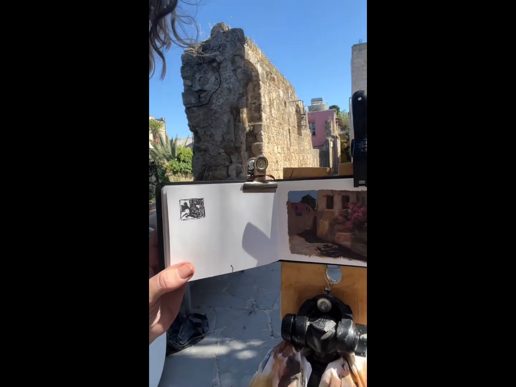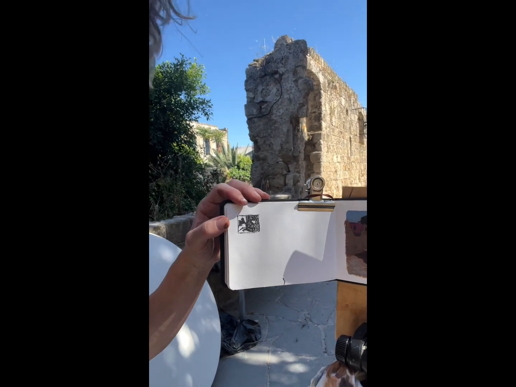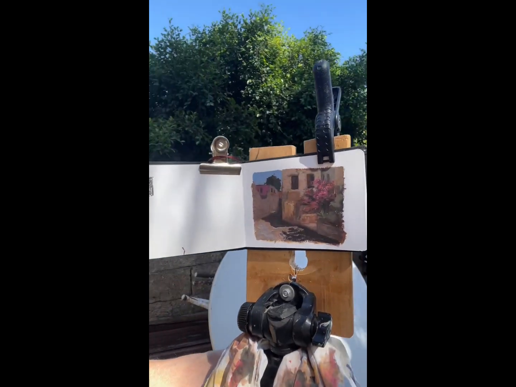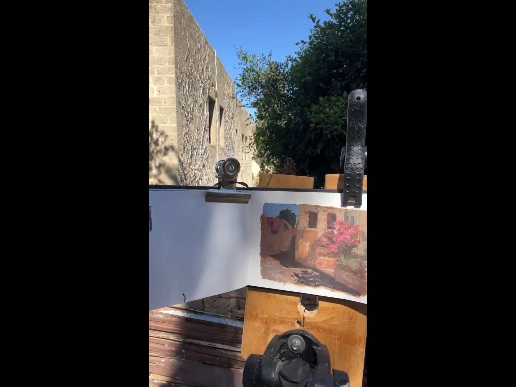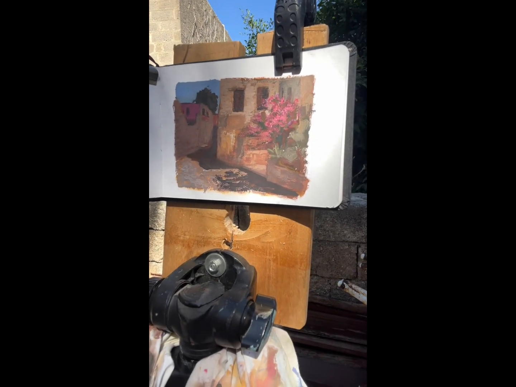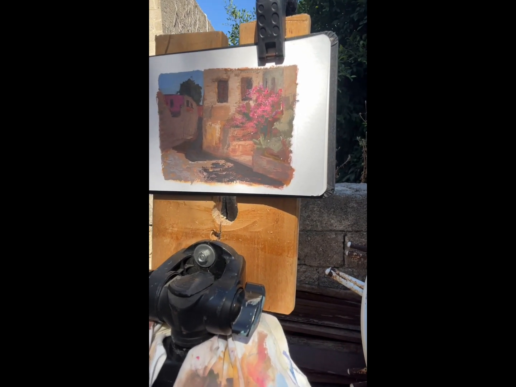So if you've always wanted to try it, get yourself a little book, like this one. Do your notans. Come and work on it. There it is. It's got some shadow on it, but you get the idea. I'll upload an image afterwards. But yeah, pretty happy. It's just been a beautiful day.